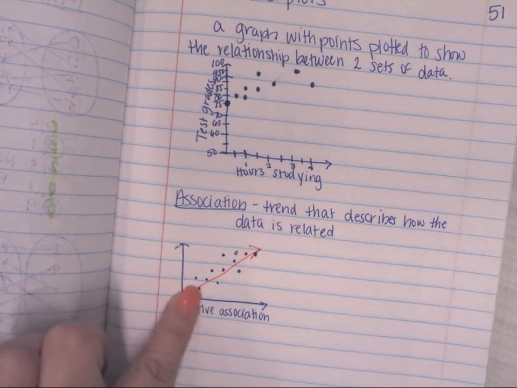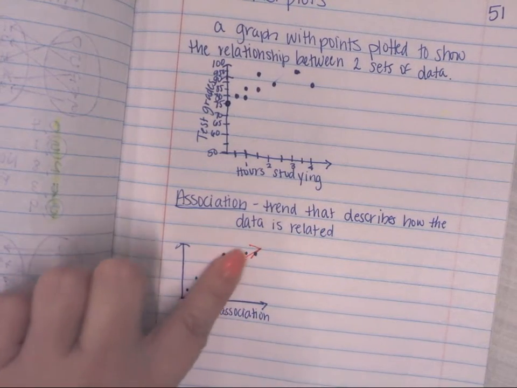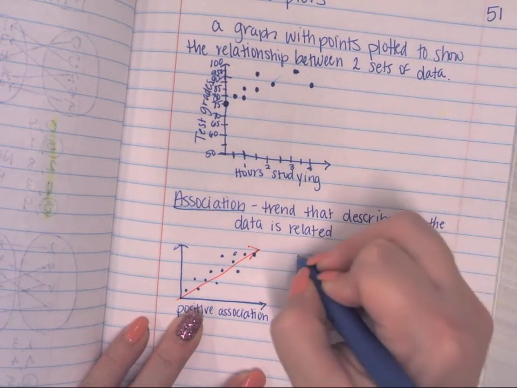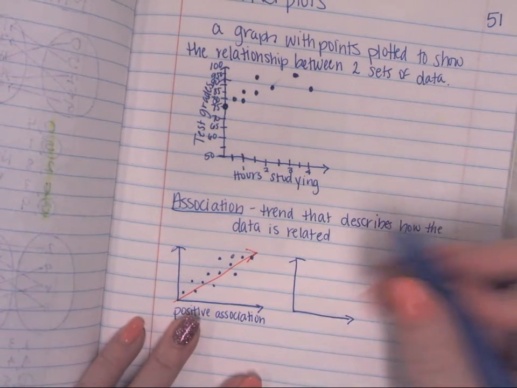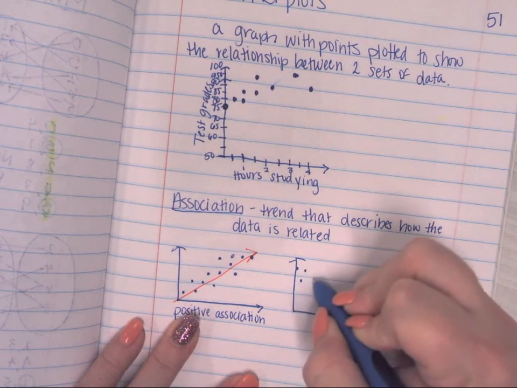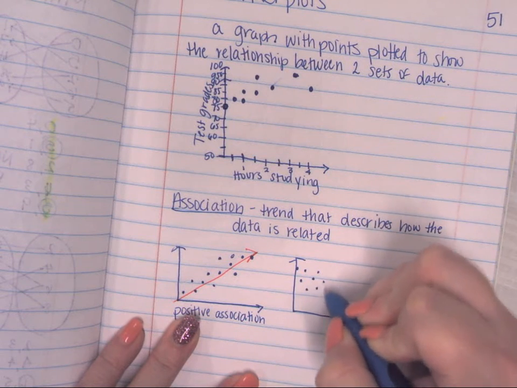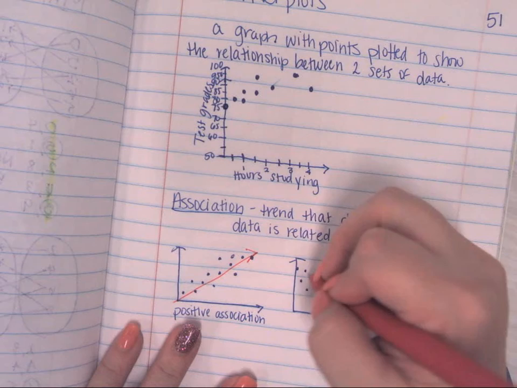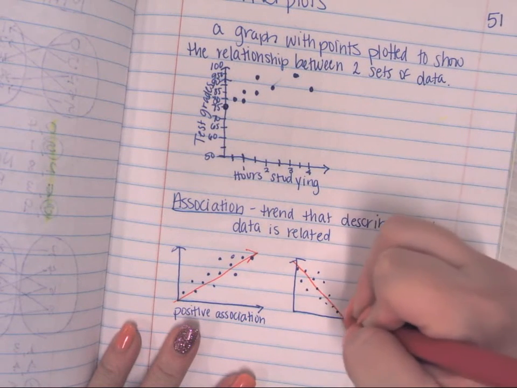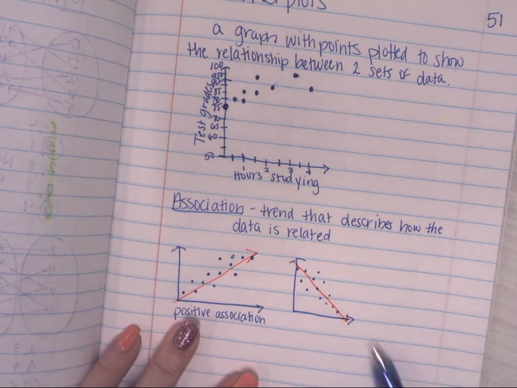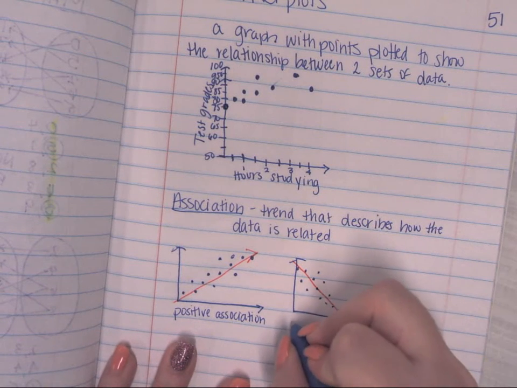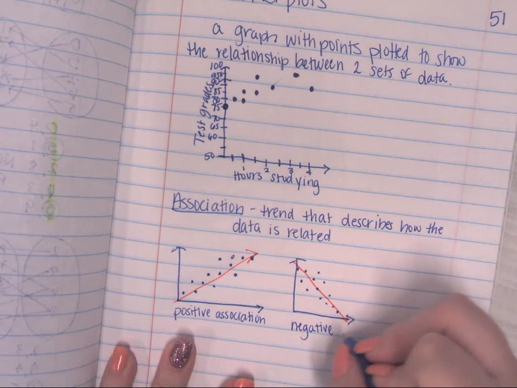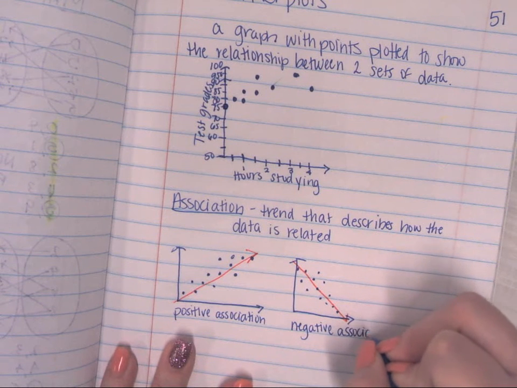When you draw your trend line, all of the points are pretty close, like they have a magnet close to that line. This would be like my trend line. A negative association, if it's going down, is like a graph, or the slope. This is a negative association.